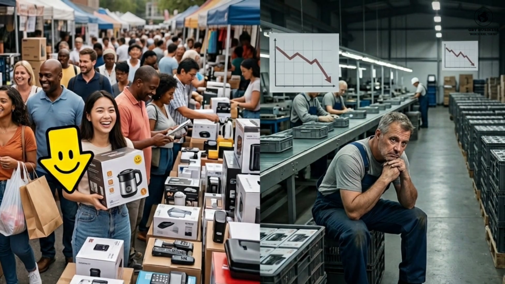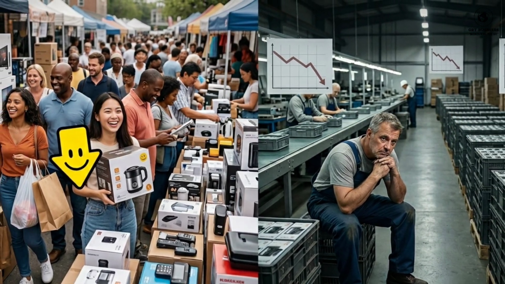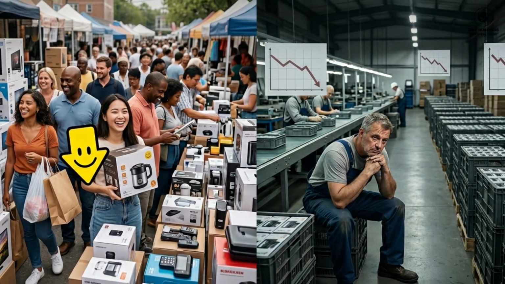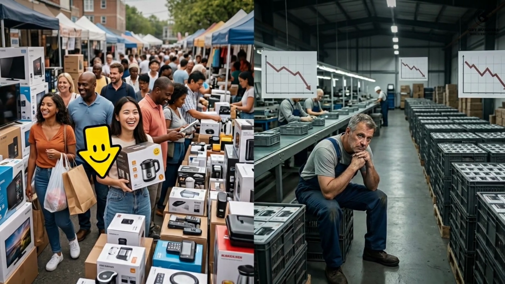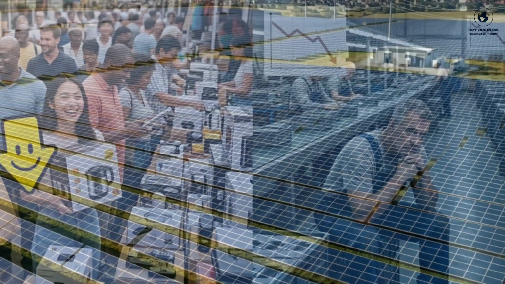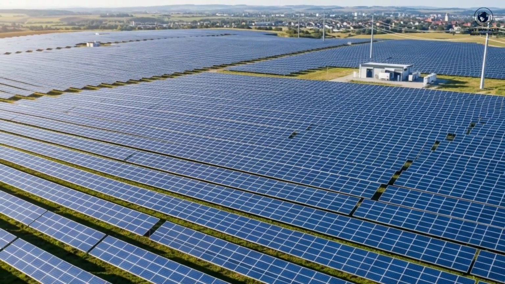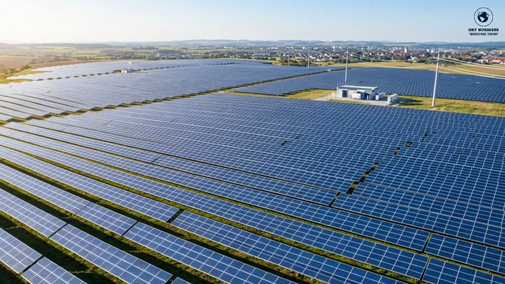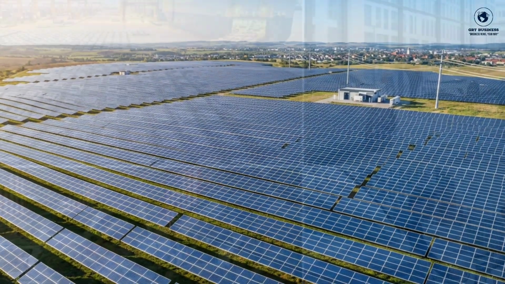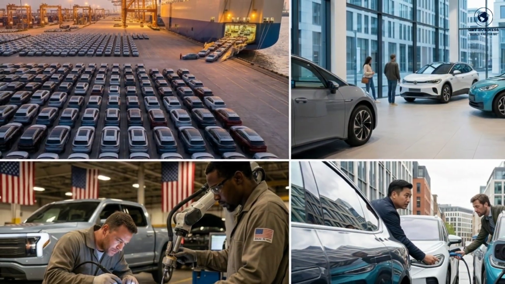The second part of the concern about overcapacity is connected to price. When too much supply comes into the market, prices fall. Consumers are happy, but producers start to struggle. Solar panels are a good example of this. Cheap Chinese solar panels made clean energy affordable, but the local solar manufacturing of many countries weakened. This same tension is visible in the EV sector too.